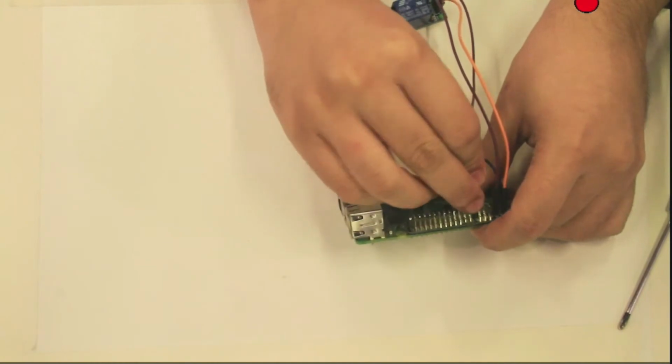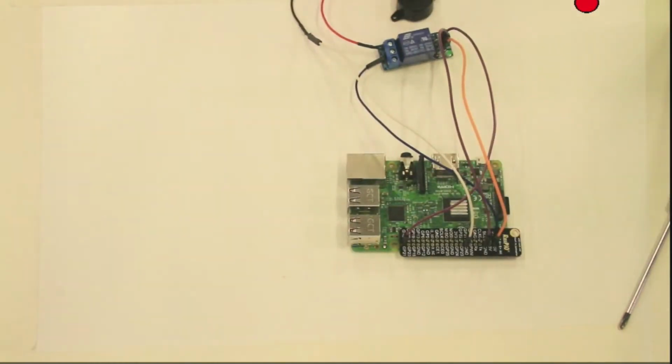So there it is, and this is our entire wiring diagram. That's all you need for this. Now we can jump straight into our Raspberry Pi.